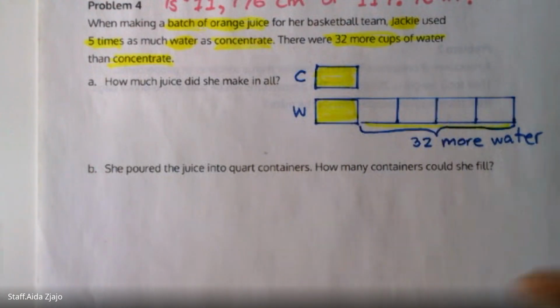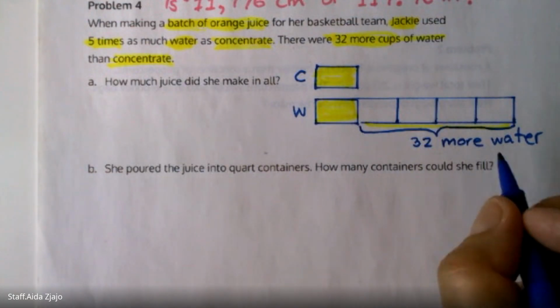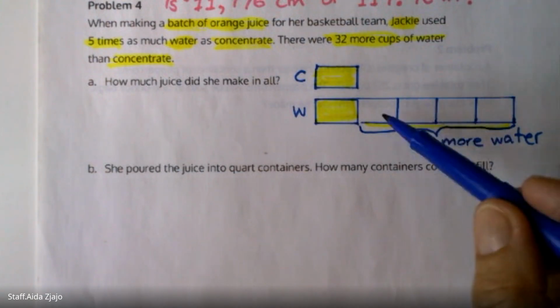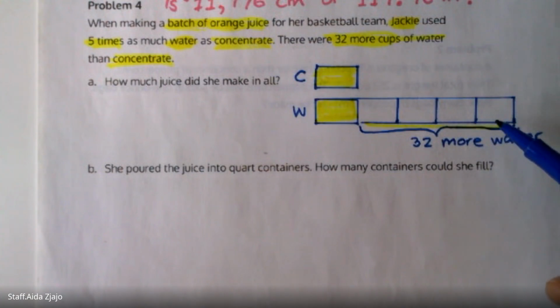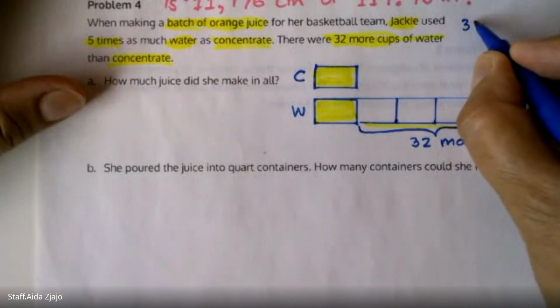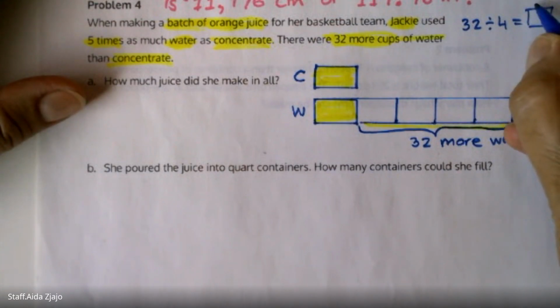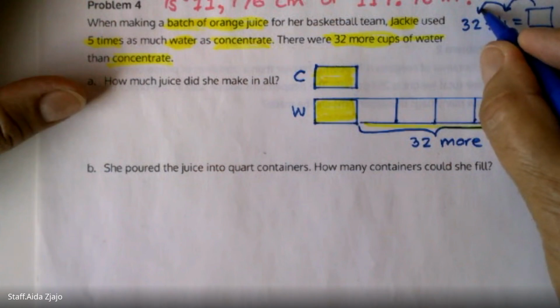So we need to divide 32. What information did they give us? What is 32 divided into 4 pieces? What times 4 equals 32?